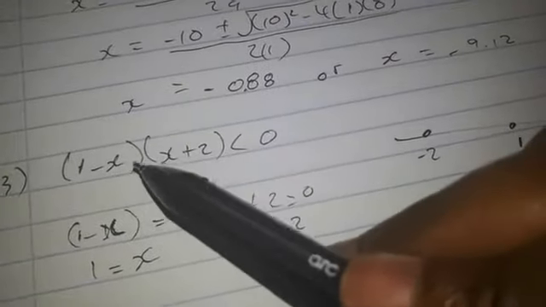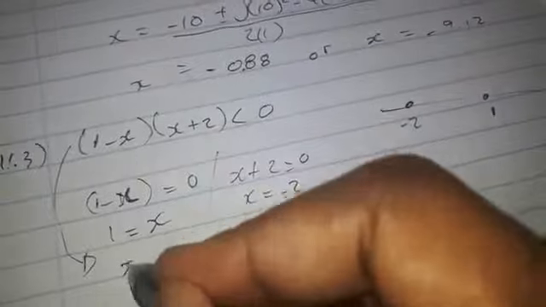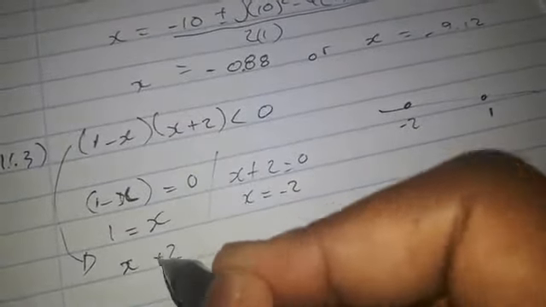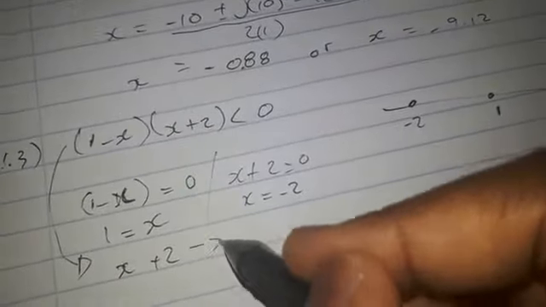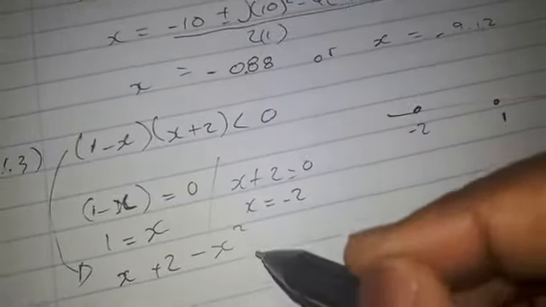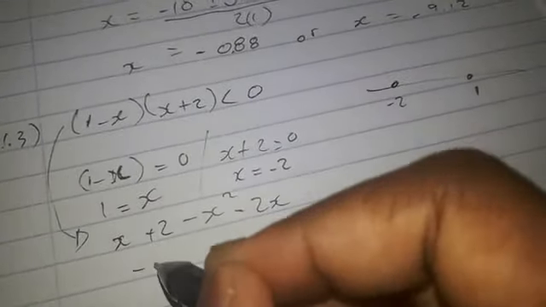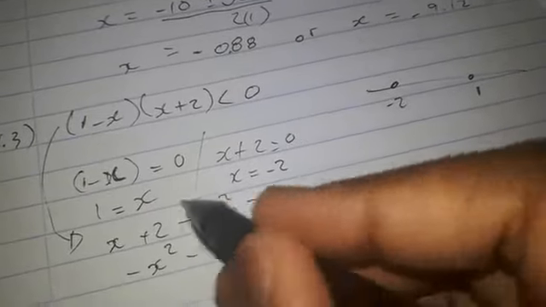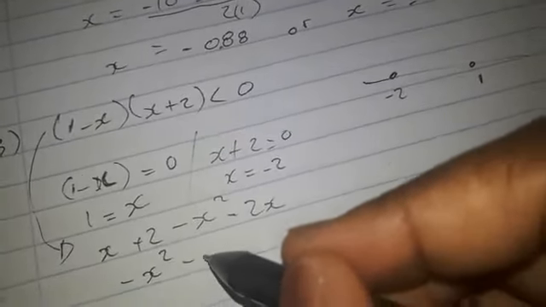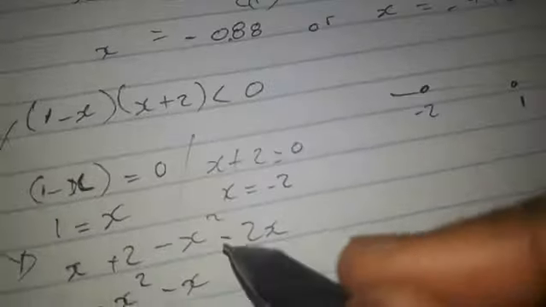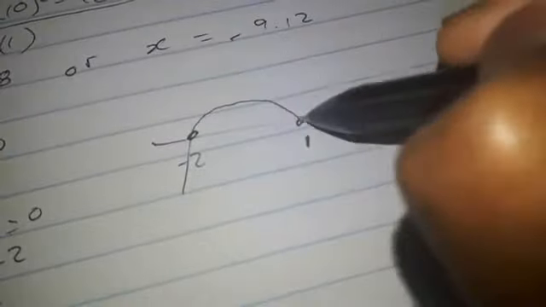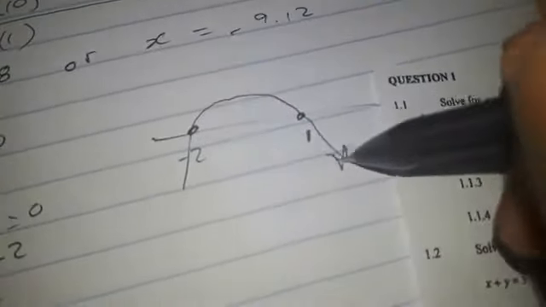We need to figure out, is it a frowning graph or a smiling graph? To do that, we have no choice but to FOIL everything out. 1 times that is x. 1 times that is positive 2. This times that is a negative x squared. This times that is a negative 2x. So negative 2x plus x is negative x. We are dealing with a frowning graph here. Supposed to be an arrow. There we go.